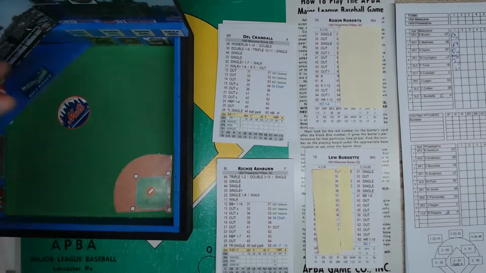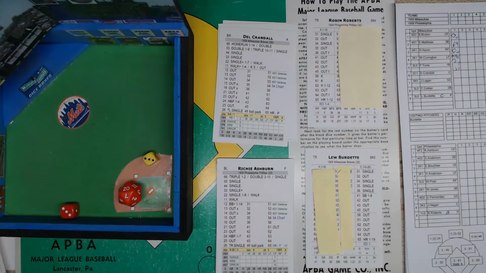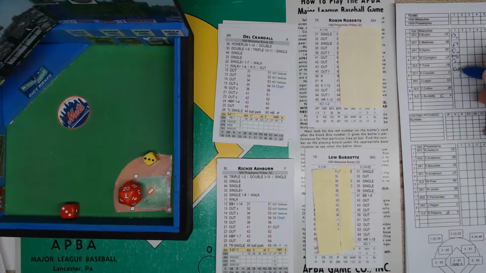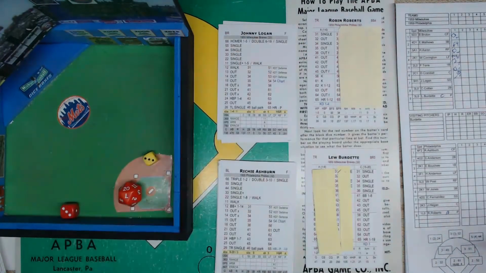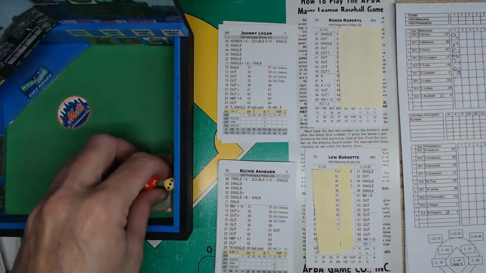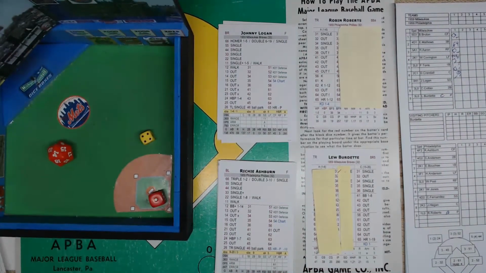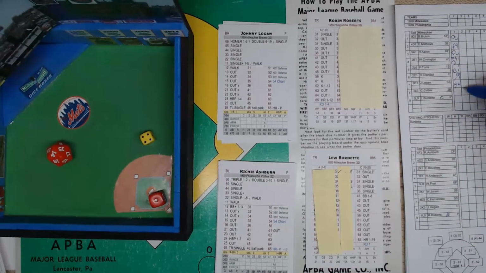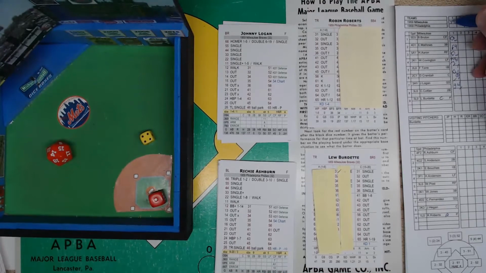And here comes Del Crandall. And that's a 33. And that is ripped for a base hit to left center field. Run will score from second base. RBI. And that's 3 runs come in so far on 3 hits and 2 walks. And up comes the shortstop, Johnny Logan. Johnny Logan was a .291 hitter, so he can swing the bat. That's a 14. That'll be a bouncer to second base. Anderson throws out Logan to retire the side. But 3 runs come in here in the top of the first on 3 hits.